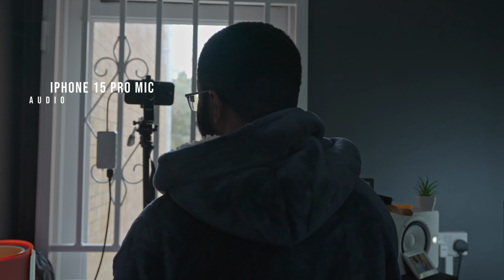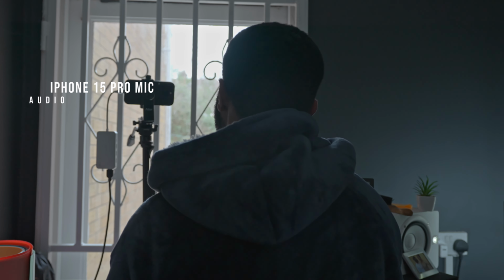So I'm now in front of a window light. This is in the studio. Usually I'll have a black blind covering this window, which allows light into the studio. But I have it up now just to show you how nice window lights can improve your content production if you're filming on a mobile phone like the iPhone 15 or any other iPhone or any other mobile phone you may have.